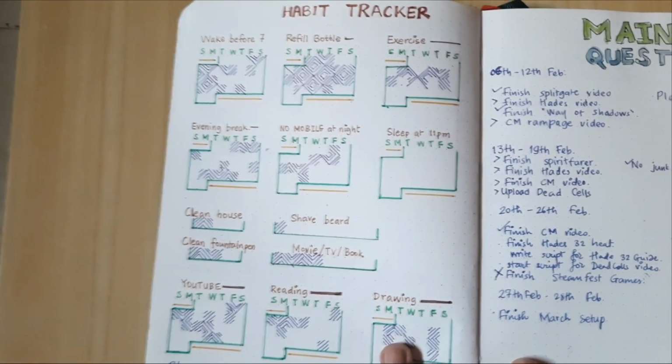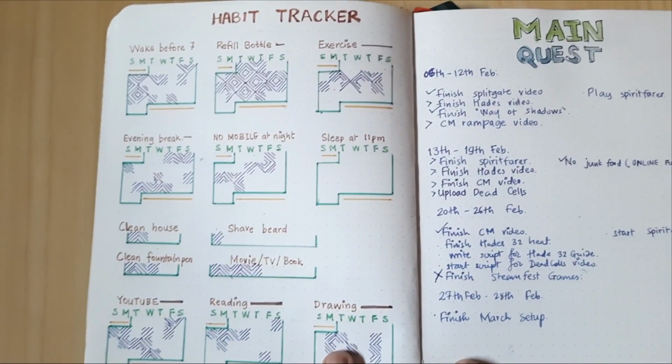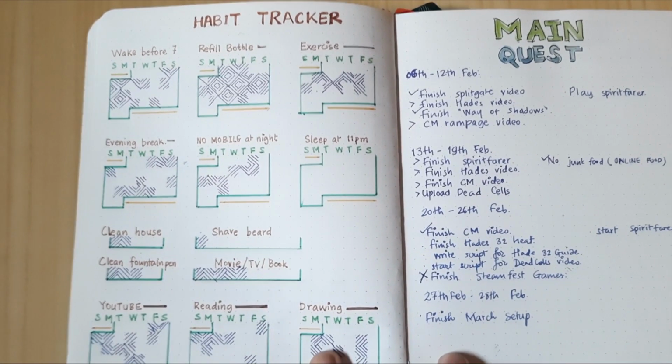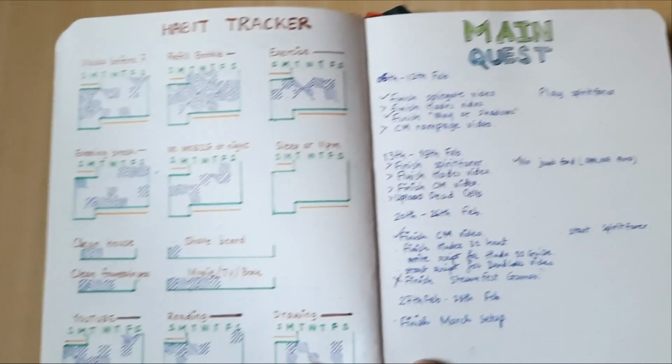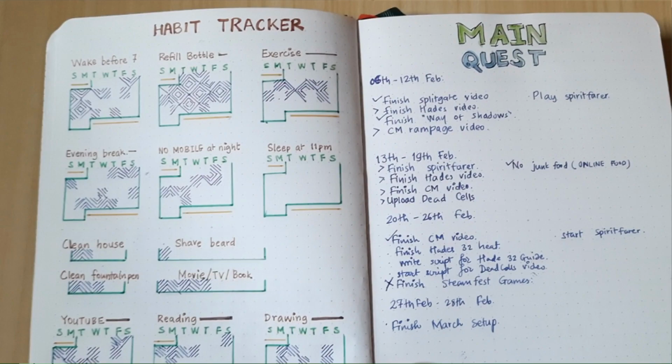And on the left side, I have the habit tracker. This is important because while these tasks are easy to do once, they can be difficult or boring when you must do them on a regular basis to form a habit, like exercising or refilling your water bottle in the morning. And some of these are blank because I simply failed to do them, while others are blank because I failed to update them in the tracker. I definitely know that I cleaned my fountain pens once every week, but failed to update it in the tracker.